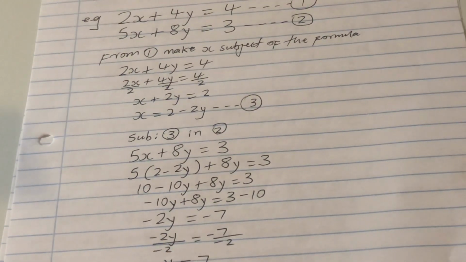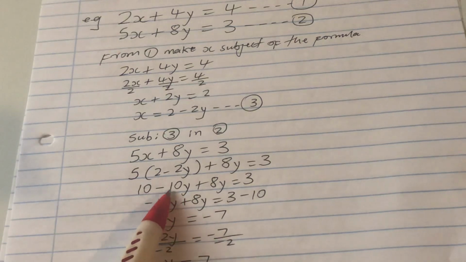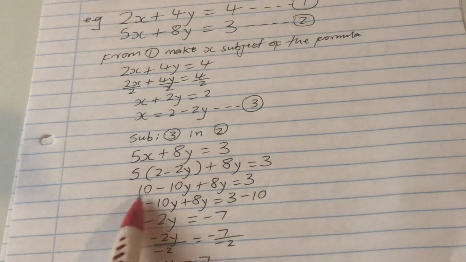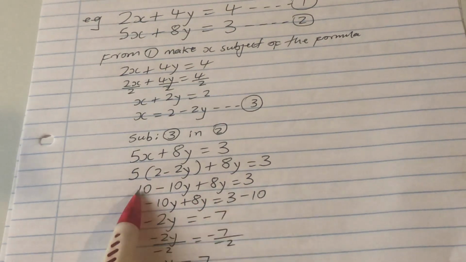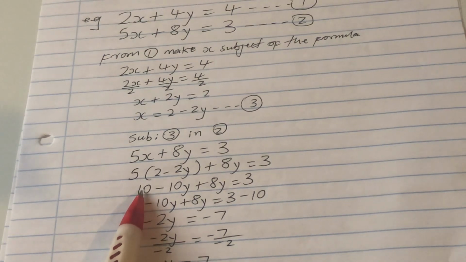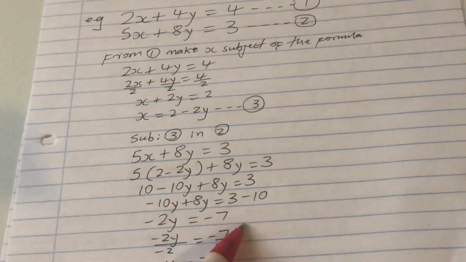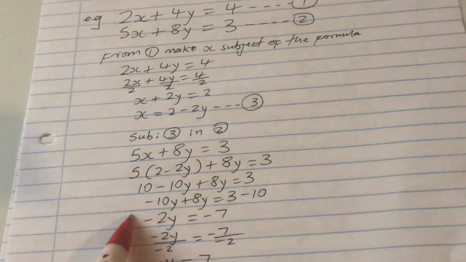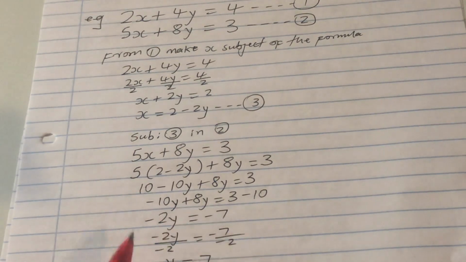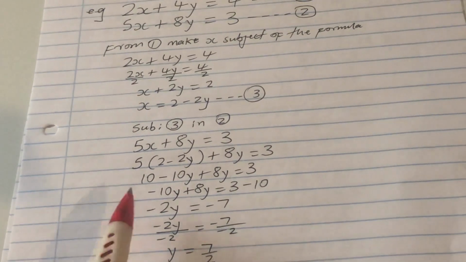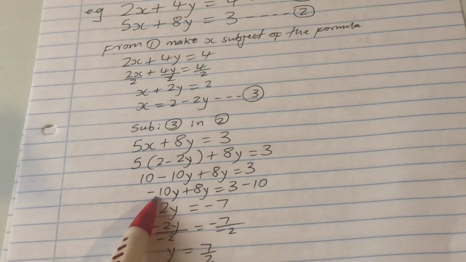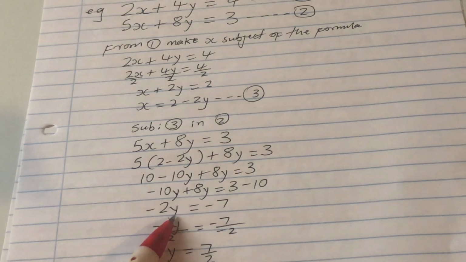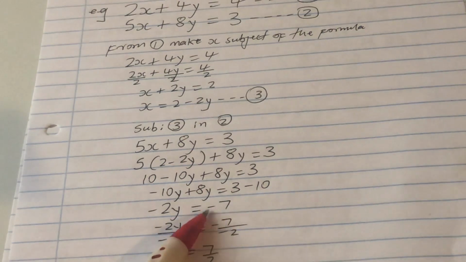The next step, we group like terms. Minus 10y plus 8y, here these are like terms. You can see that 3 is on the other side of the equal sign and 10 is on the left-hand side of the equal sign. So we'll take it to the right-hand side of the equal sign and it will become negative. To move to the next step from this one, we add like terms. Minus 10y plus 8y is minus 2y. 3 minus 10 is minus 7.